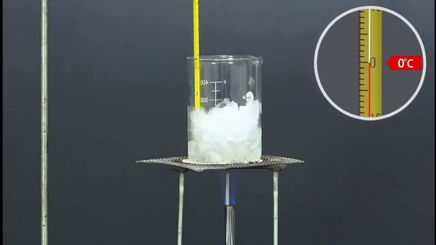In our experiment, the heat is used to increase the kinetic energy of the particles of ice to such an extent that they break away from the rigid lattice structure of the solid form, ice, and move around freely to form the liquid form, water.